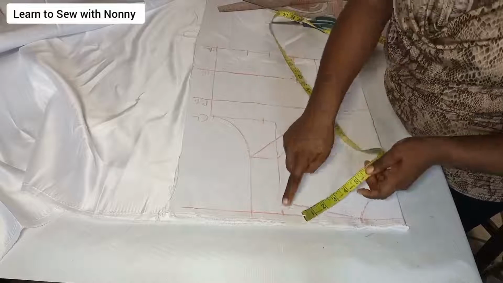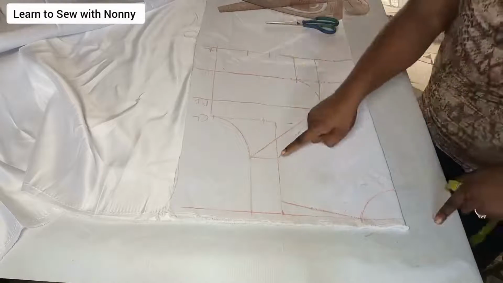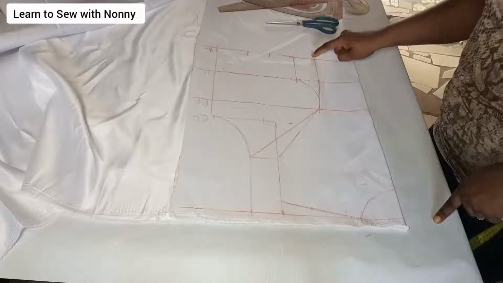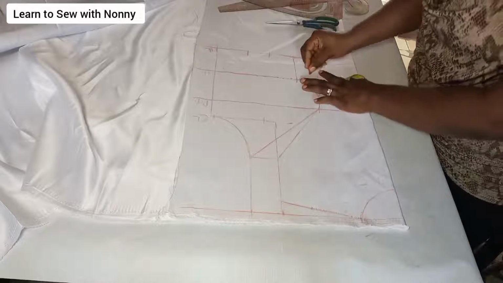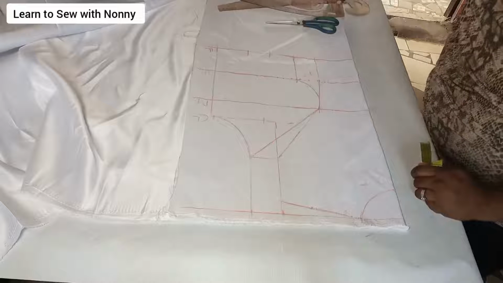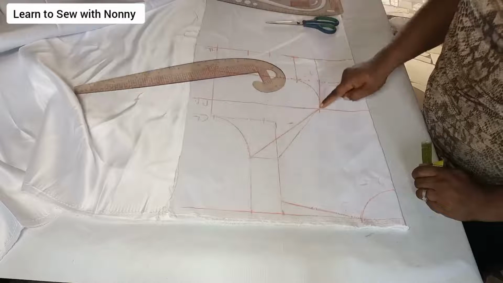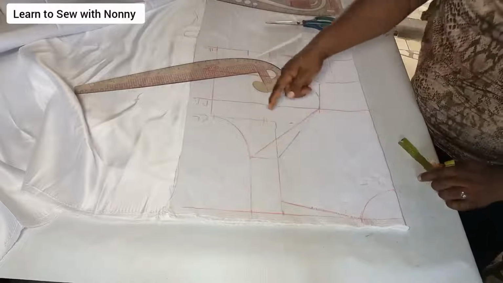So at the shoulder area, I marked half of the shoulder measurement, added 2 inches allowance for my princess dart bustier, then came down by 5 inches. All right, then curved my dart. So the dart I took is 2 inches because this is bust 38. Then I used my curve ruler to curve it all out like so, and connected it to the extension.